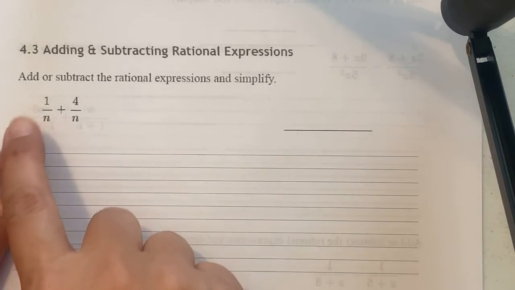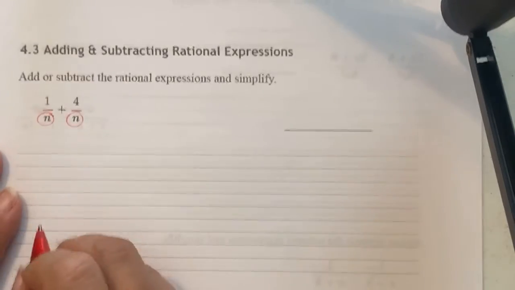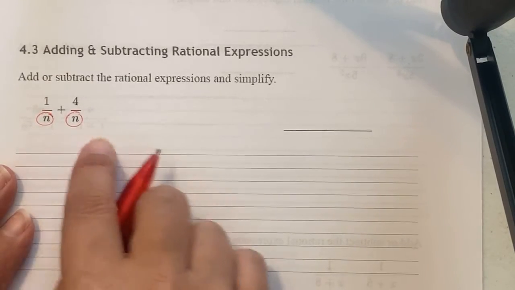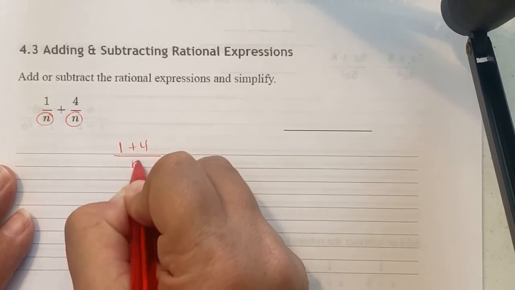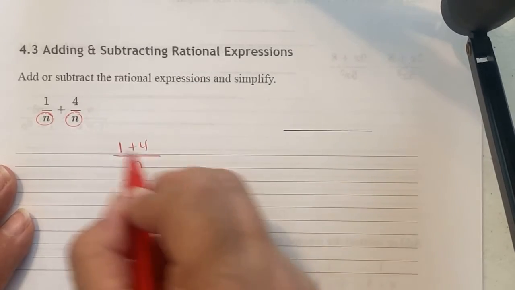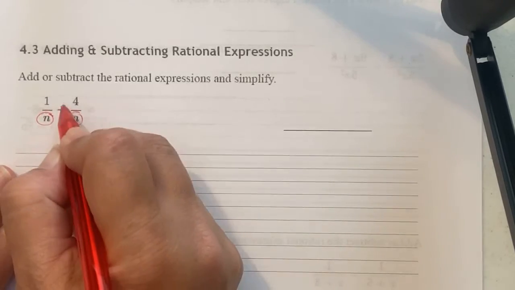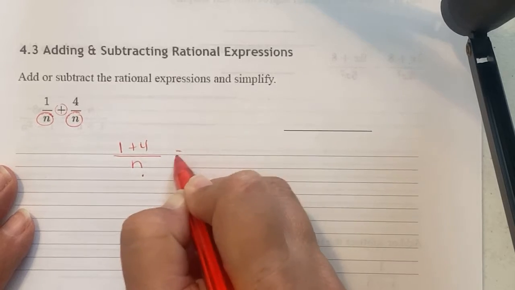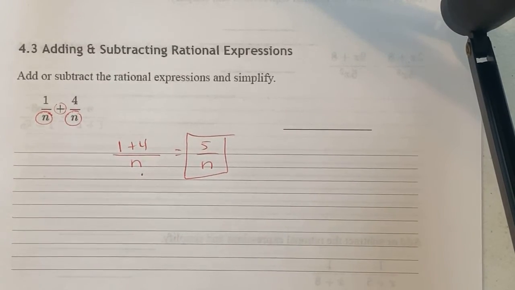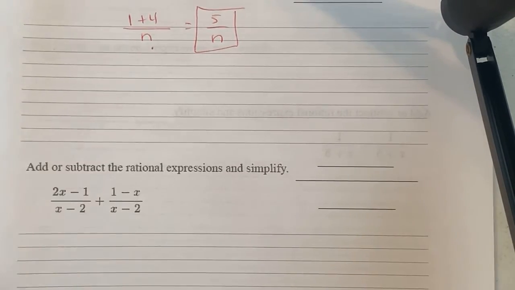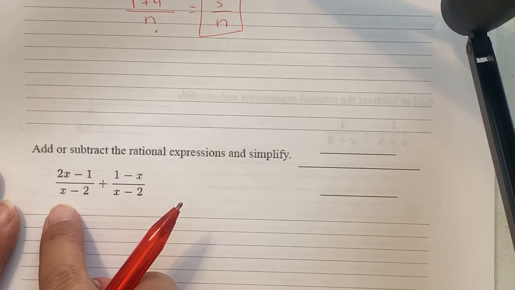So when we look at this problem, it says 1 over n plus 4 over n. I'm circling my denominators. The denominators are both n. Because they are both n, you're going to say 1 plus 4 over the common piece. If they are the same, the common piece is on the bottom. The numerator, because there's a plus sign, I put them together, so you end up with 5 over n, and you are finished.